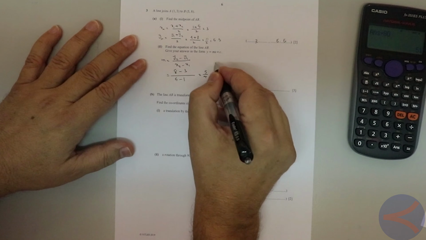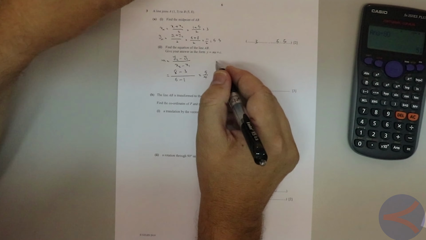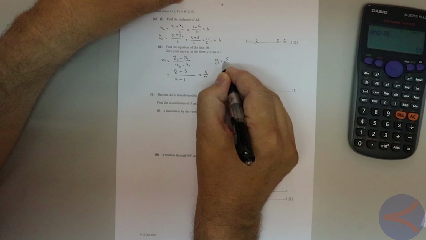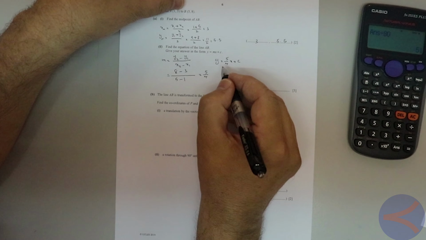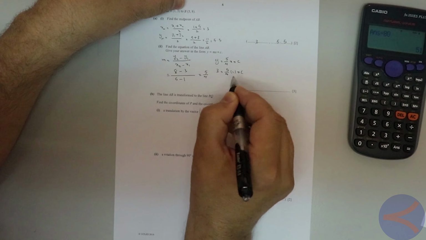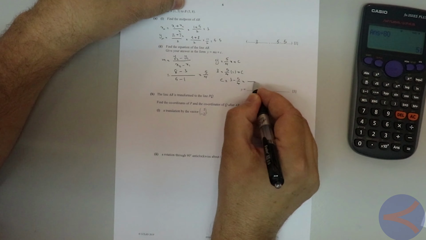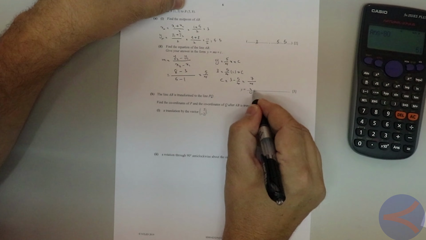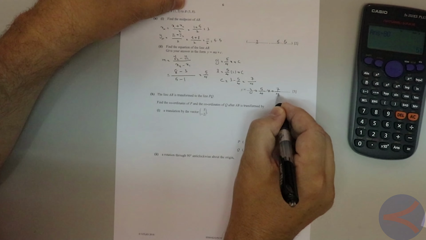Now, here you can use two different ways to find the value of c. I will write it in this format: y equals 5 over 4 x plus c. We know that if you put x equal to 1, y is equal to 3. Therefore, 3 is equal to 5 over 4 times 1 plus c. Therefore, c will be equal to 3 minus 5 over 4. You can check this. This will be 12 over 4 minus 5 over 4, which is 7 over 4. Therefore, the answer is y equals 5 over 4 x plus 7 over 4.